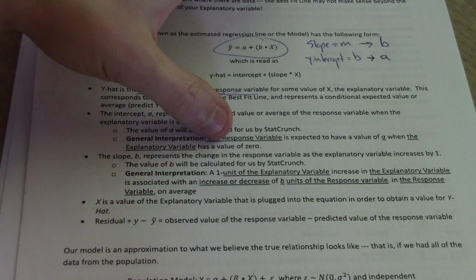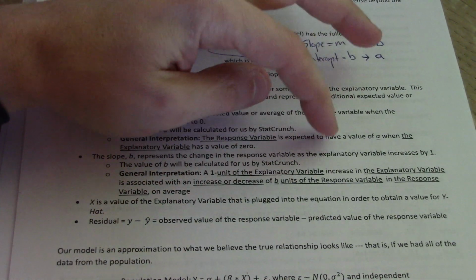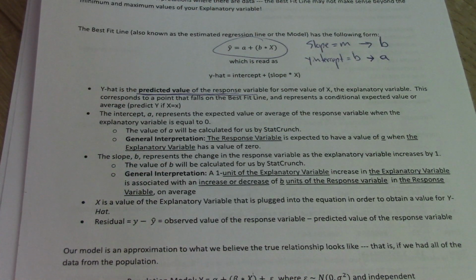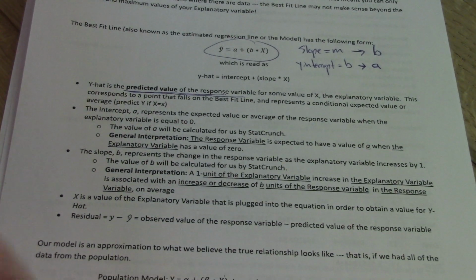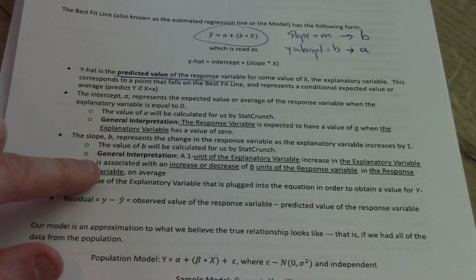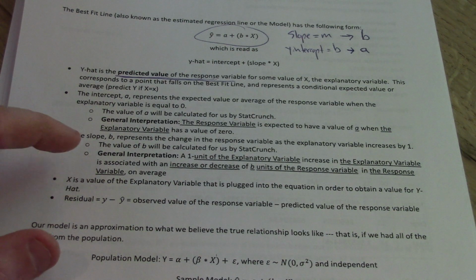That's what the slope is all about. So what it's telling us is the change in the response as the explanatory variable increases by 1 unit, whatever the units are. Now there's another template here that I've provided for you, and we have to be very careful in how we interpret this slope.